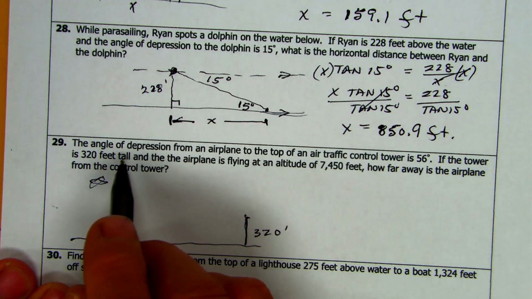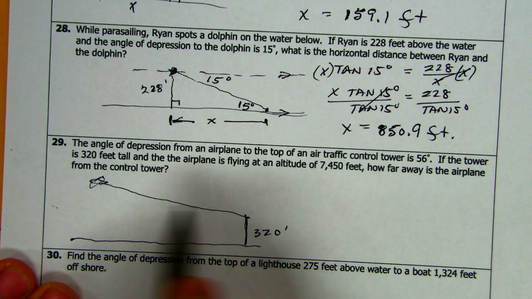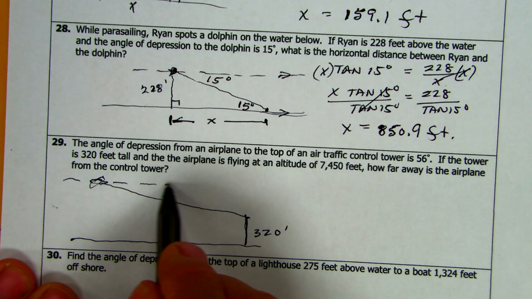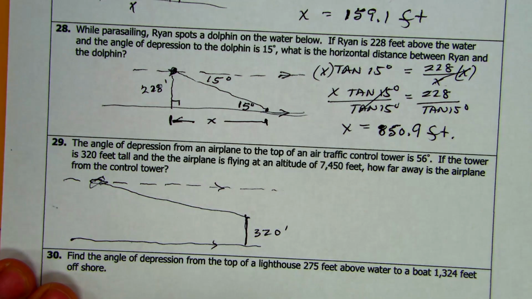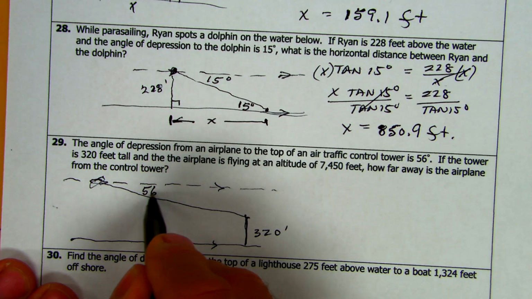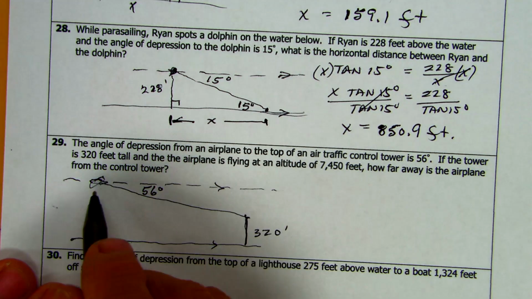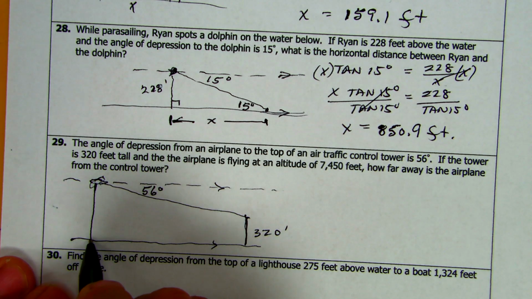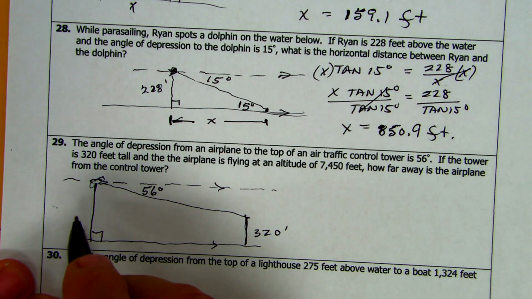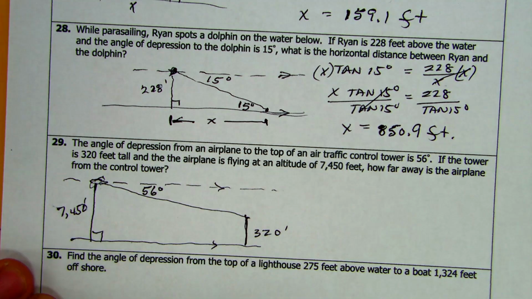The angle of depression, so the aircraft to here, the angle of depression is 56 degrees. It said flying at an altitude of 7,450 feet. How far away is the airplane?